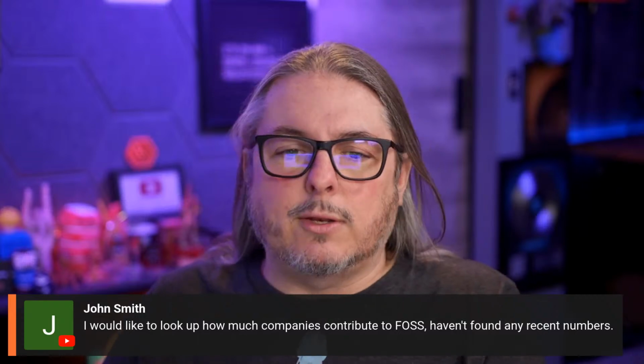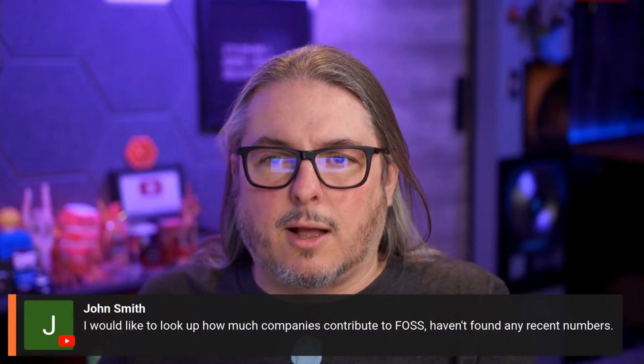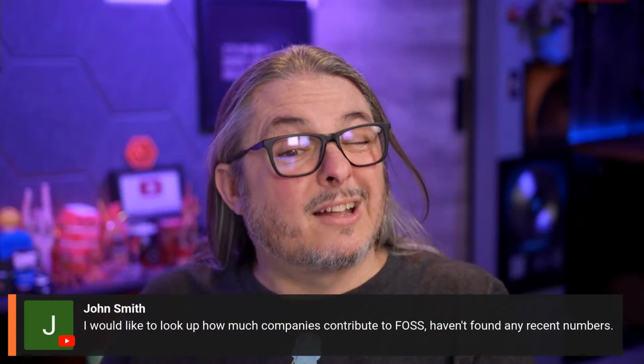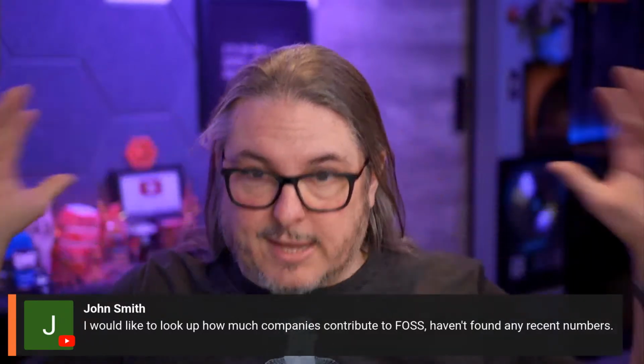I would like to look up how much companies contribute to FOSS. I haven't found any recent numbers. You can probably see stuff from the Linux Foundation. I think they do some reporting, but I don't think there's a great central authority on it either. There's not like one place that connects data.